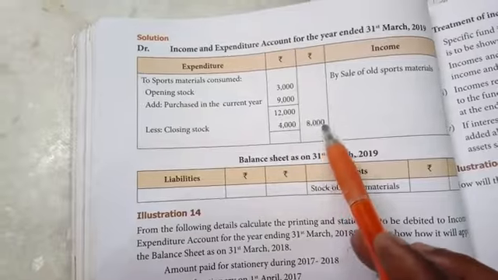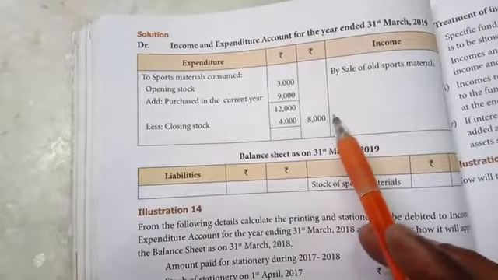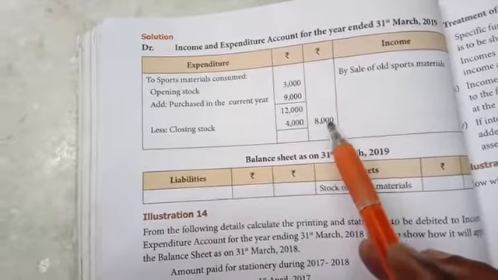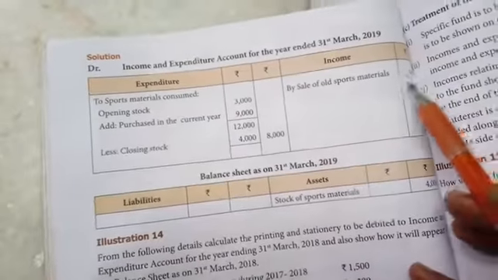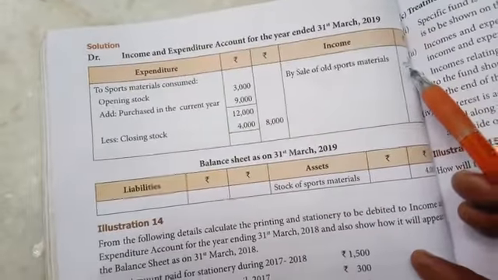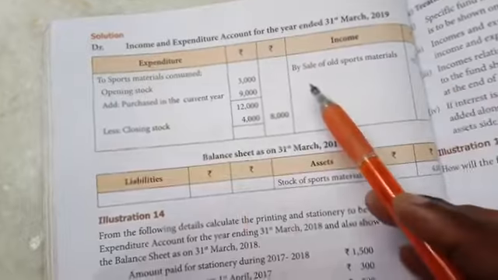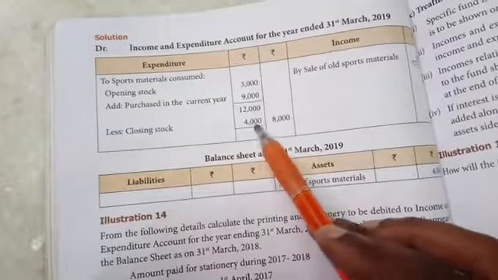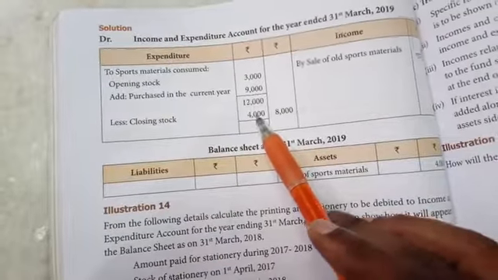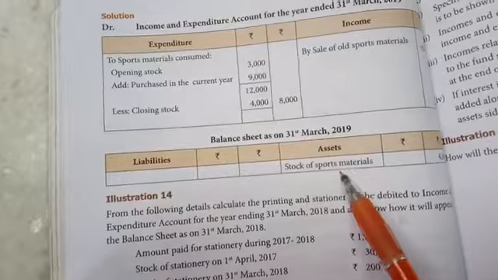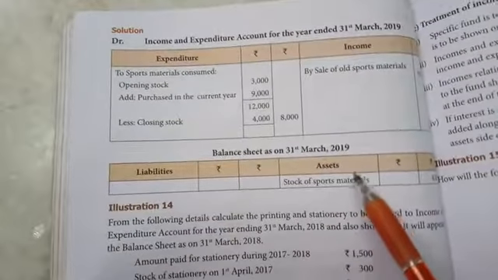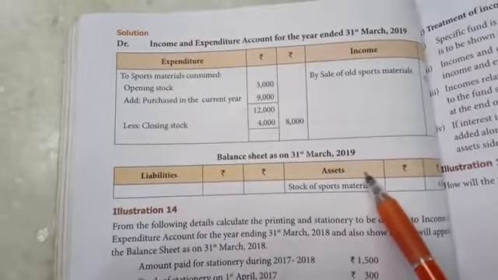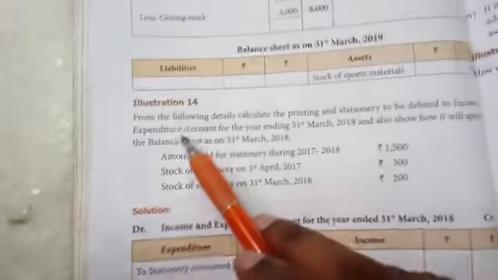What about 8,000? 8,000 of sports material consumed. Out of these, sale of old sports material, 500, is to appear on the income side. Then the closing stock of sports material, 4,000, again is to appear on the asset side. That is, closing stock is to appear on the asset side of the balance sheet. Are you clear? Then illustration number 14.